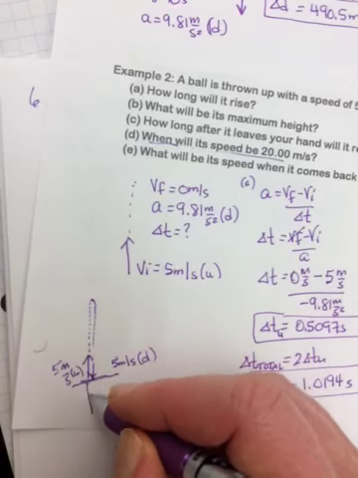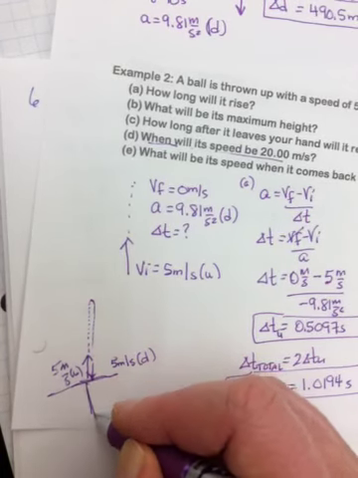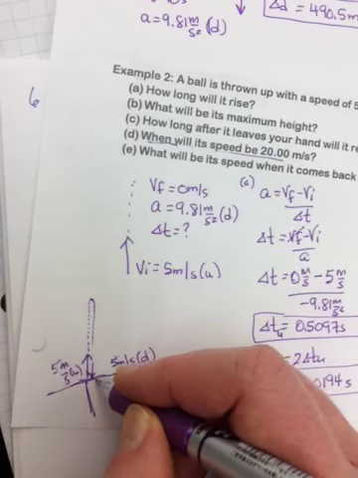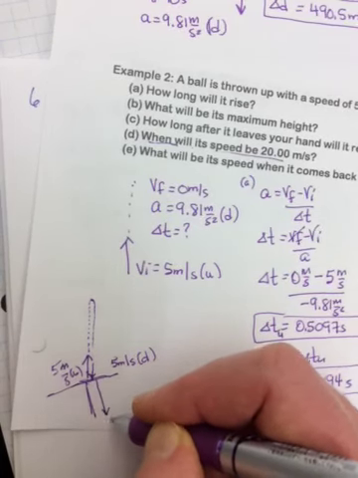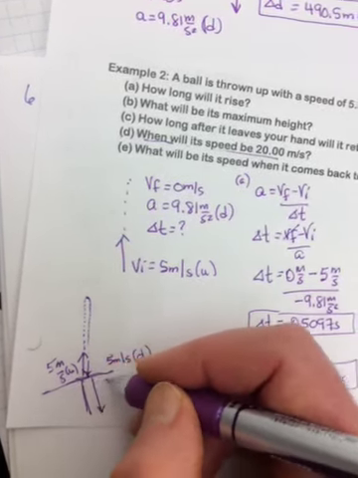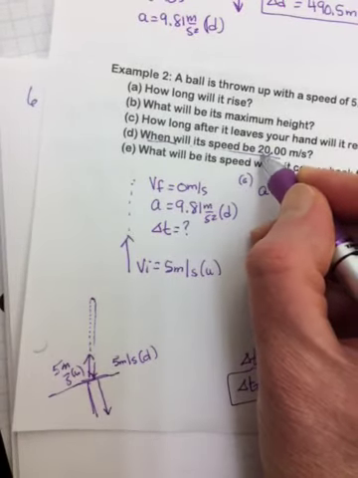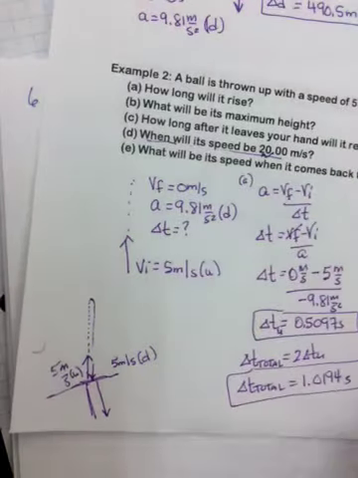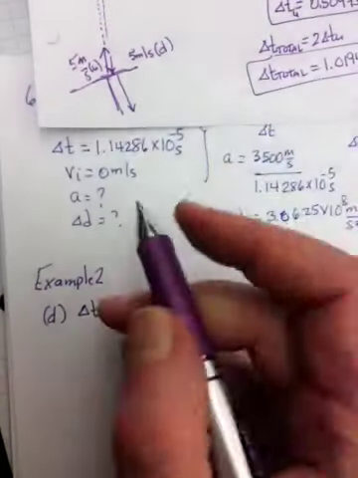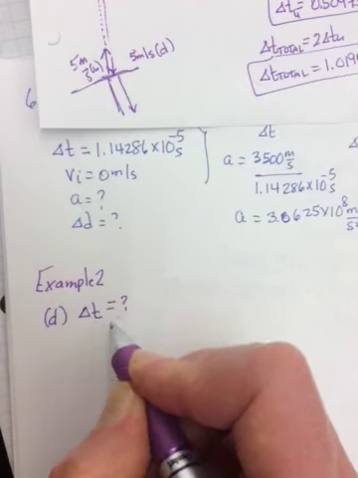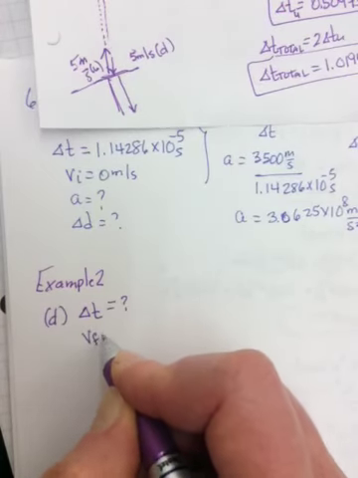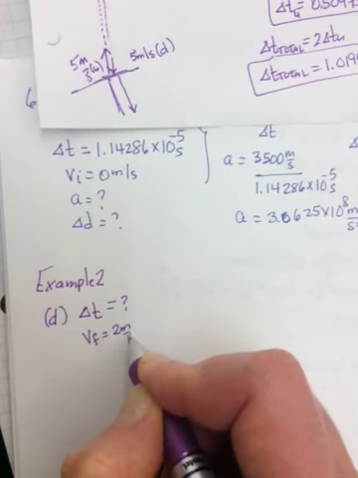I'd have to be standing on a roof and throw it up over the edge of the roof, and it will only be later, after it goes further past where I threw it from, that it would be 20. I think I really wanted this to be 2. When will it be 2 meters per second? So how long has passed when the VF is 2 meters per second?